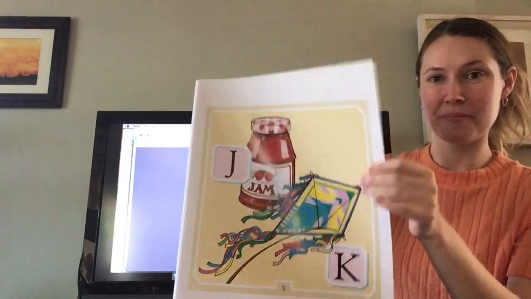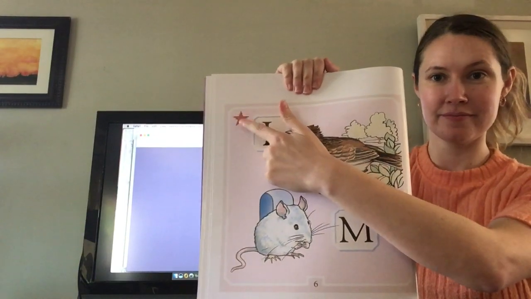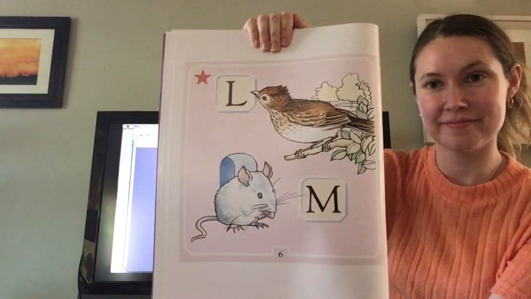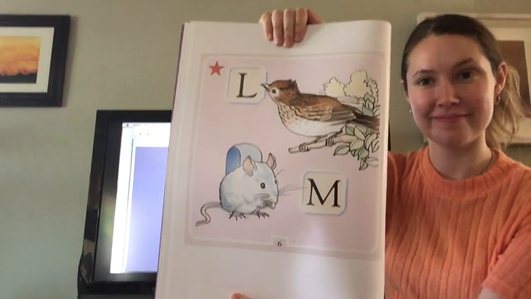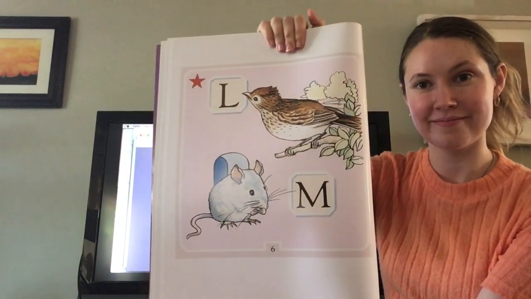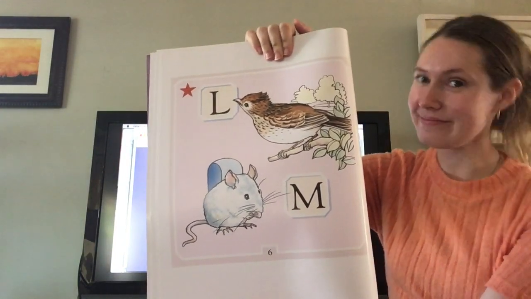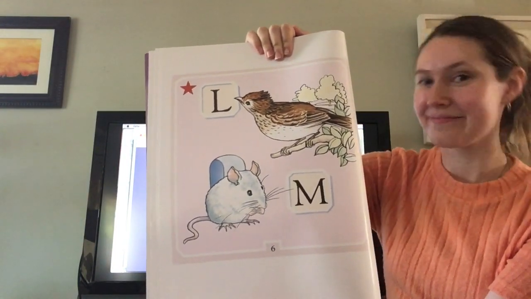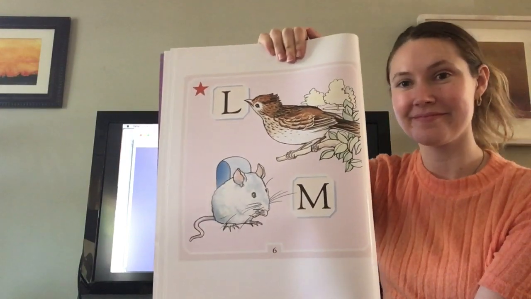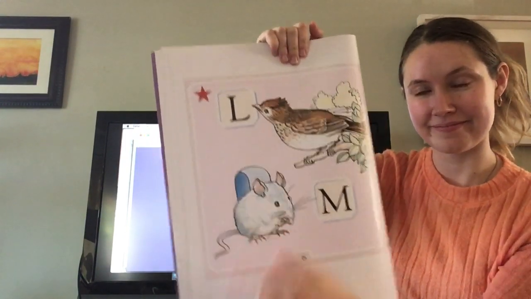Now turn the page. Look at the page with the red star in the corner. Find the picture of the little bird. That bird is a lark. L was once a little lark. Larky, marky, harky, larky, in the parky, little lark.